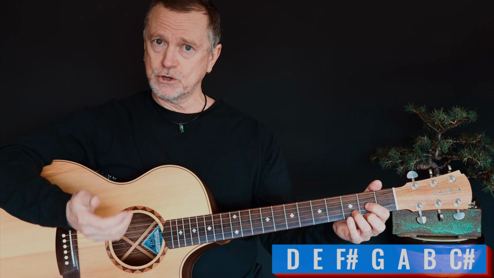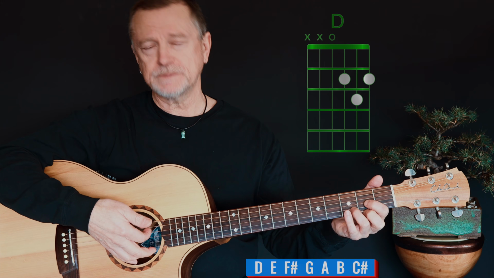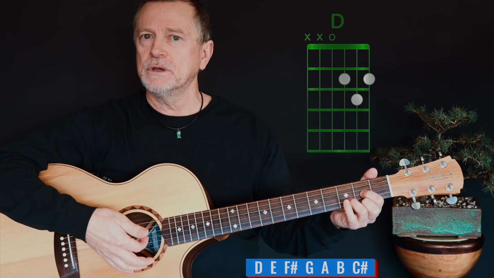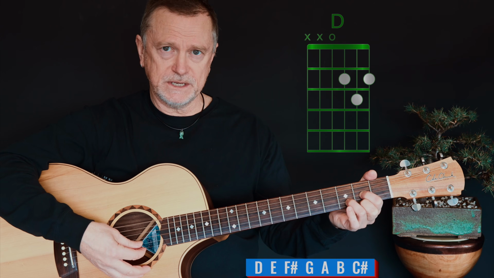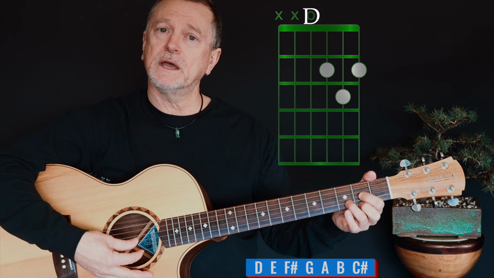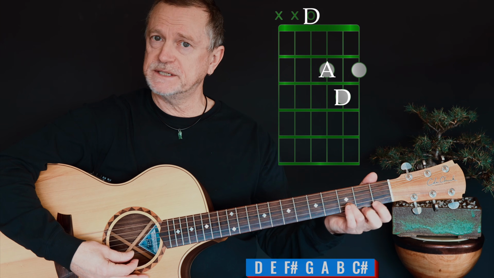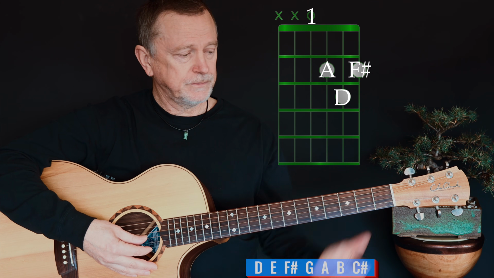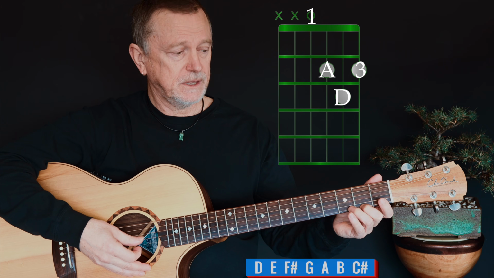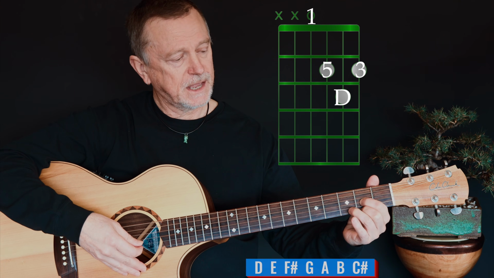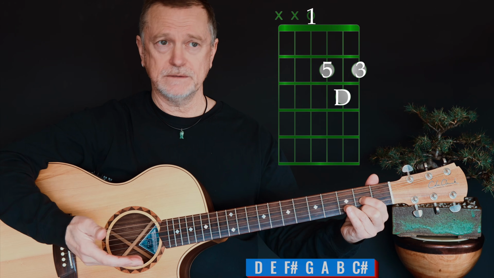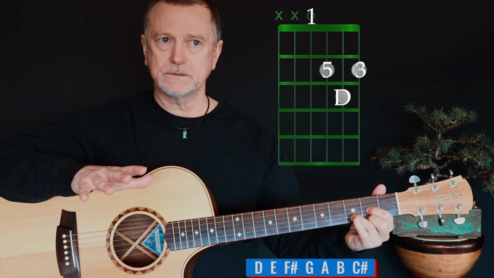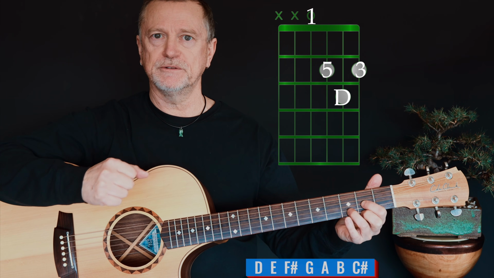In our D major chord, this is basically a D major triad because what we have here is a D, an A, another D, and an F sharp. So here's our 1, here's our 3, here's our 5. And this note here, which is another D, is not really adding anything except a bit of body.